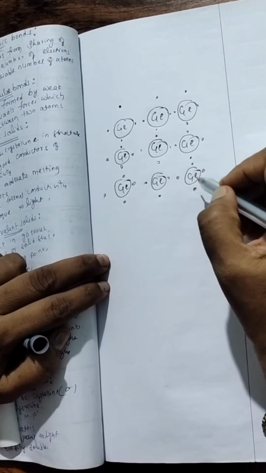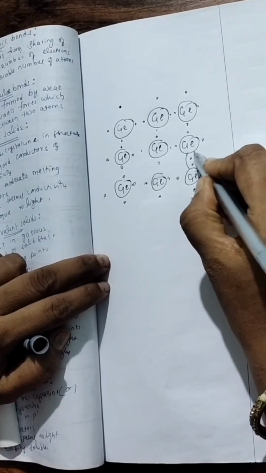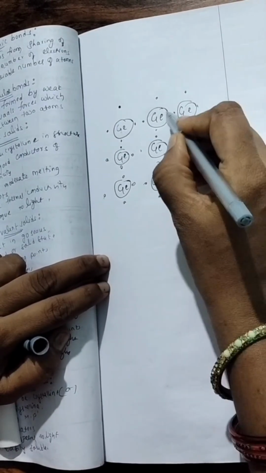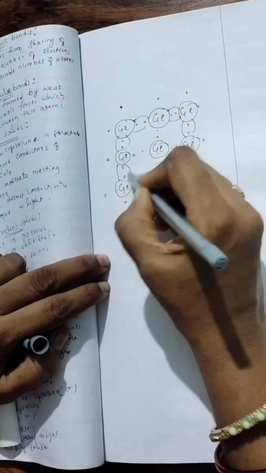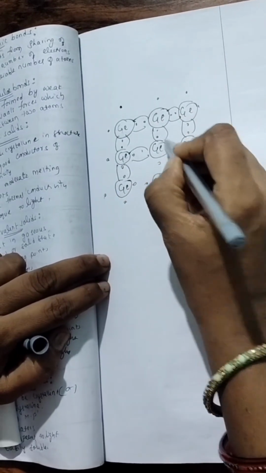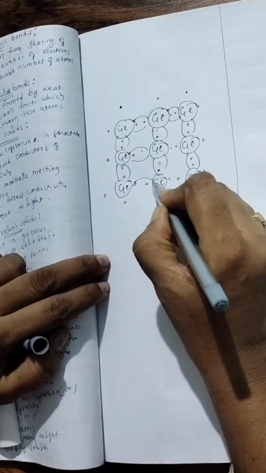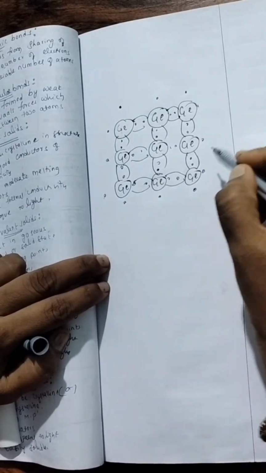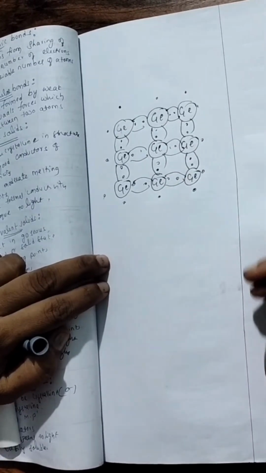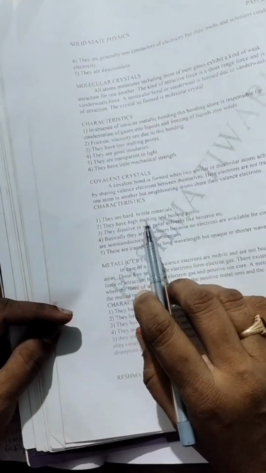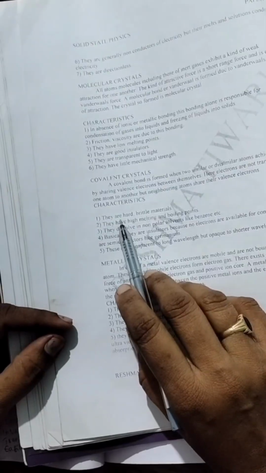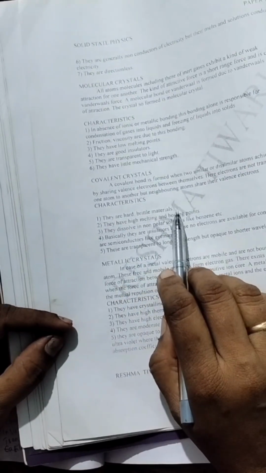So, in order to get stability, they share the electrons in such a way. A bond is formed due to sharing of valency electrons. Such a kind of bonding we call covalent bonding. Now, the characteristics: they are hard, brittle.